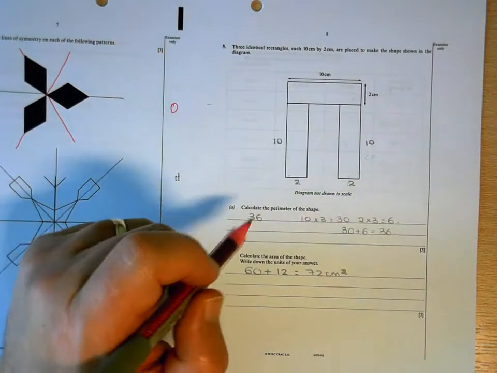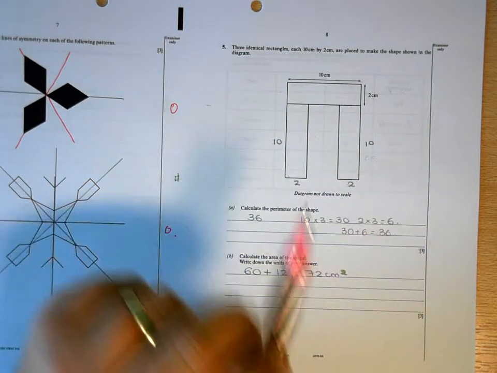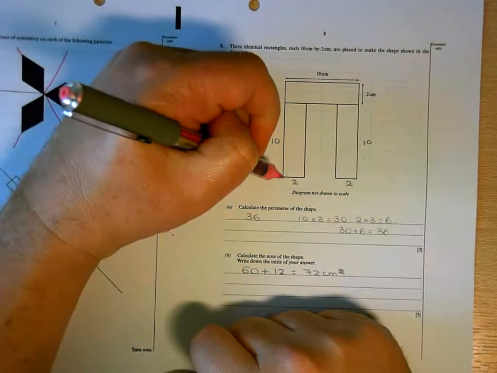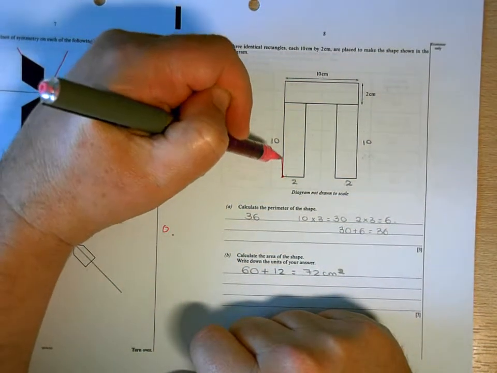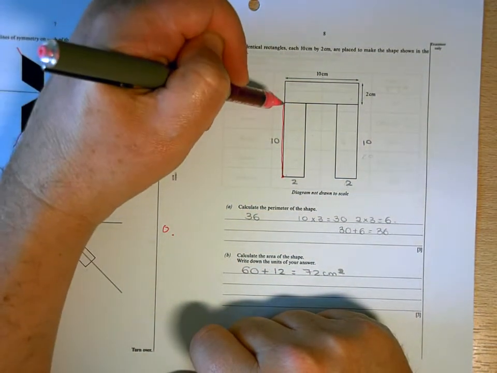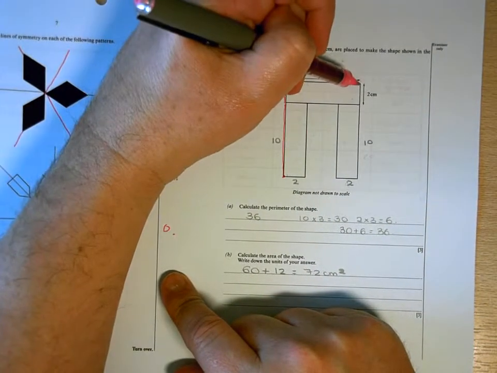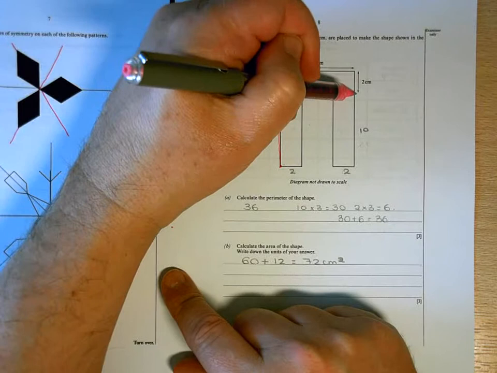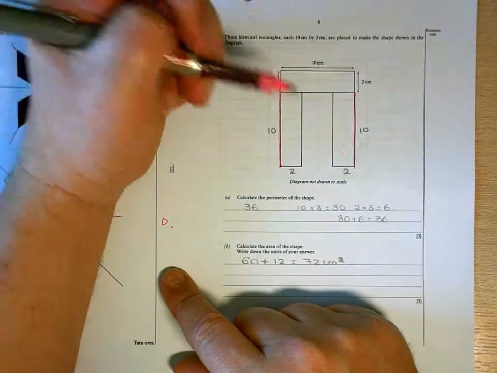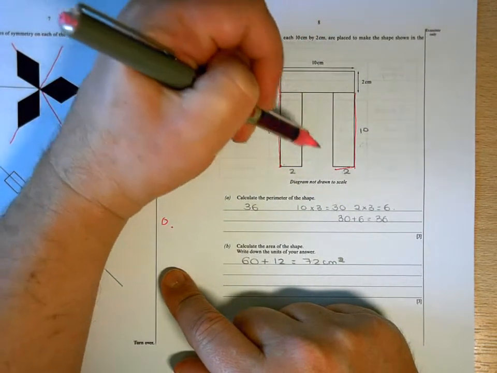For the perimeter you need to travel around the entire outside of that shape. So if you start there, you go there 10 and 2, and then you're going to walk along there, which is 10 and 2, and that one there, which is 10 and 2.